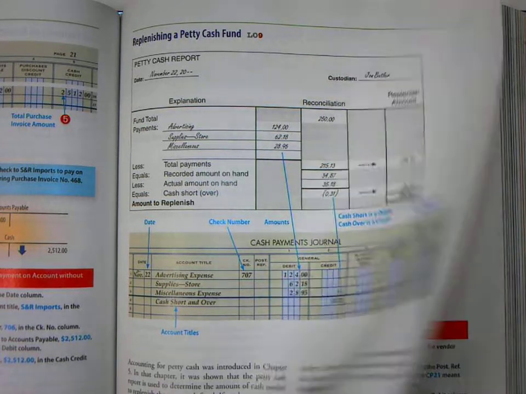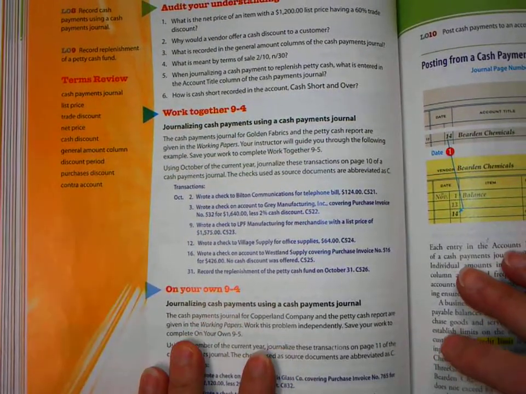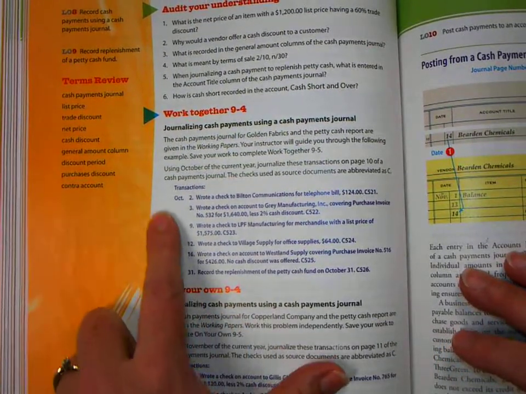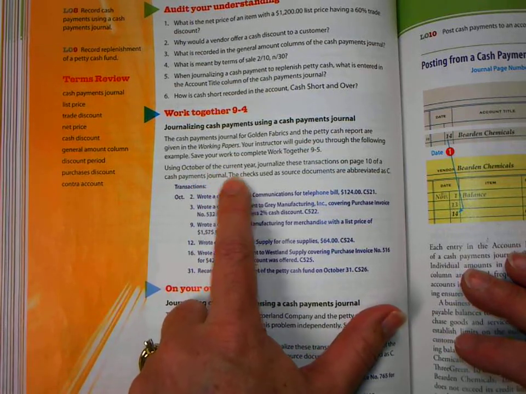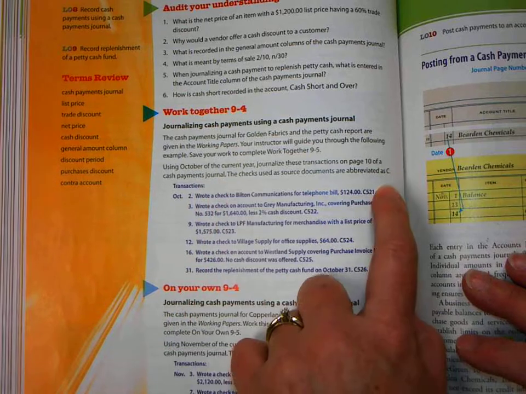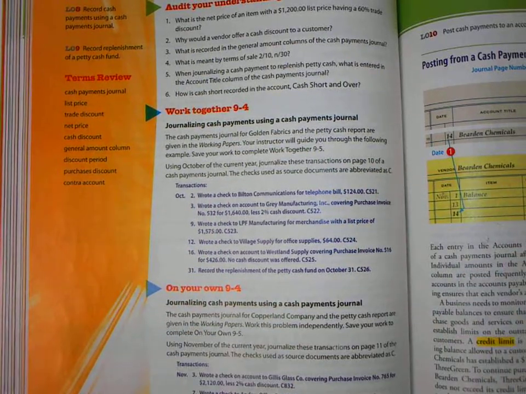Okay, all right, so working together, we've got several different cash transactions. We're in October, we're on page 10. We are writing checks, so let's go through the transactions.